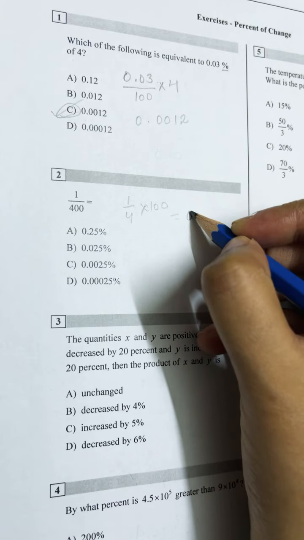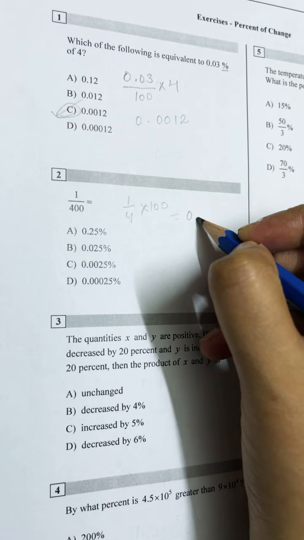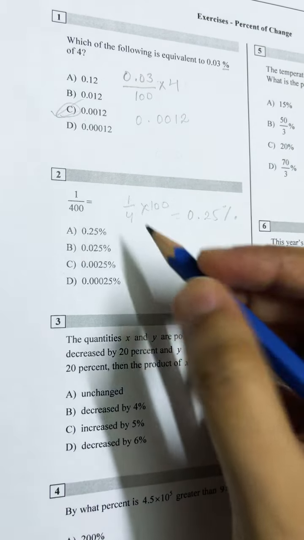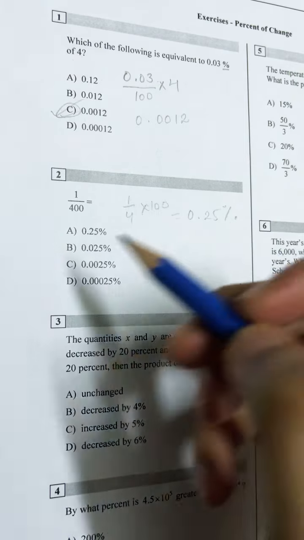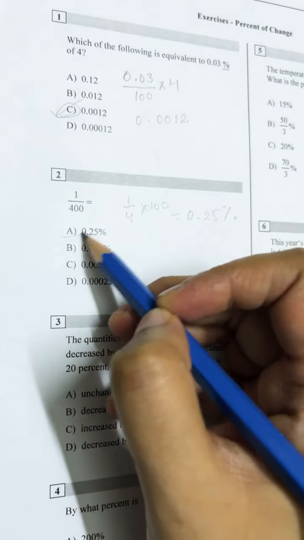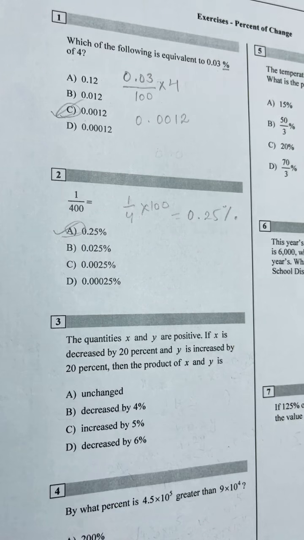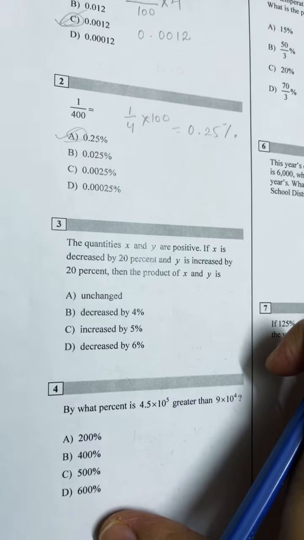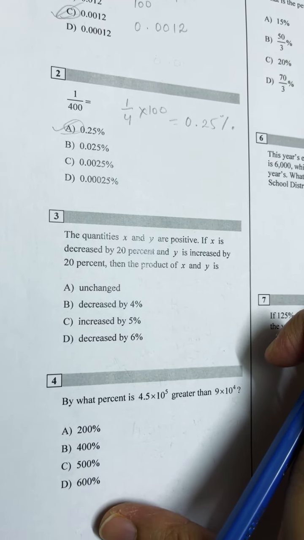That's 25, that's 1/4%, that's 0.25%. Your answer is A.